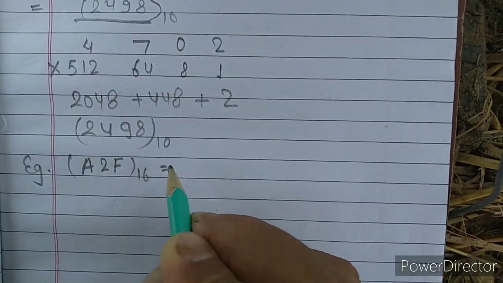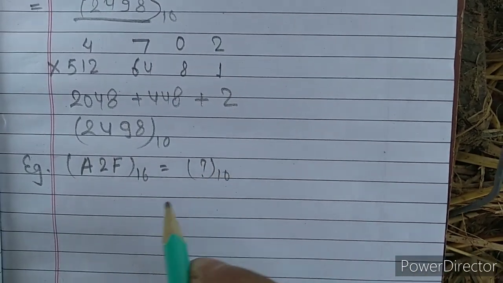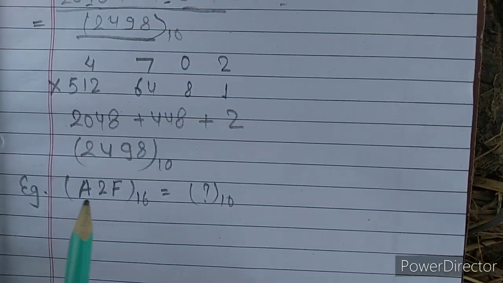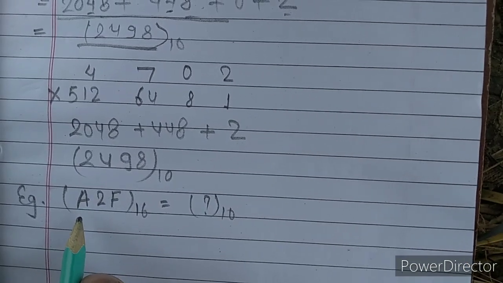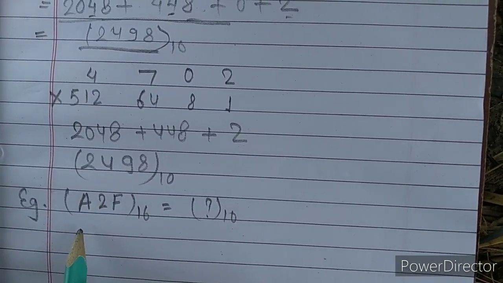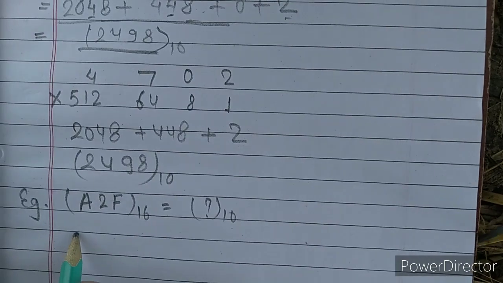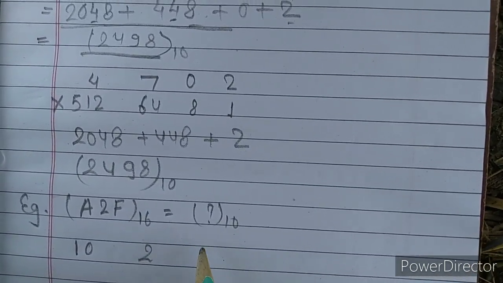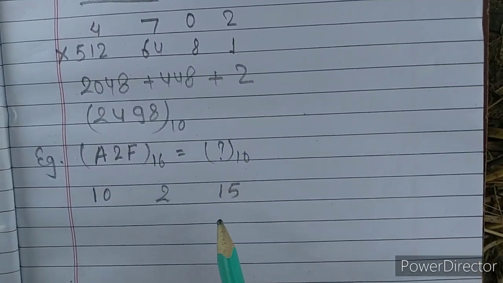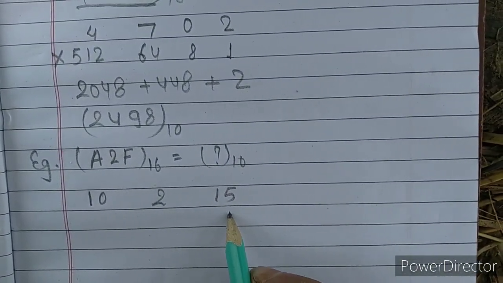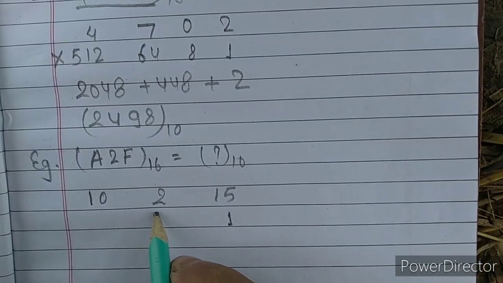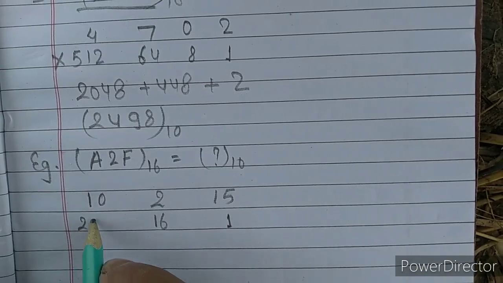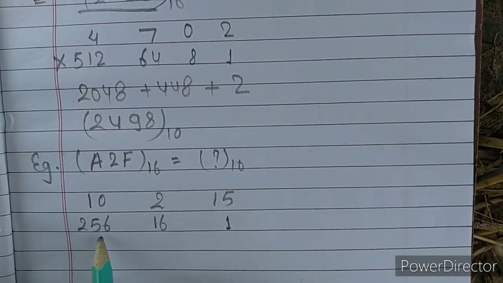Now hexa is given and it is asking for the decimal number system. I told you in the previous video, this A refers to a single number but with 2 digits, that is 10. A is 10 and here 2 is 2 and F means 15. So in this way we can write, and the multipliers again, here 1 and here 16 and here 256. This is how you can calculate.